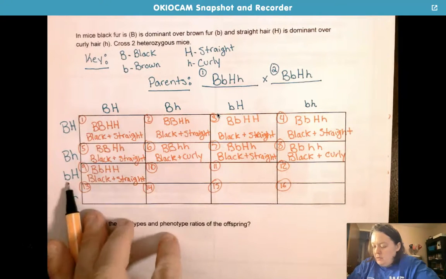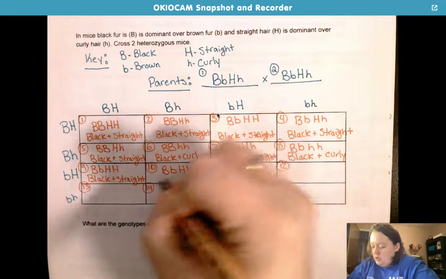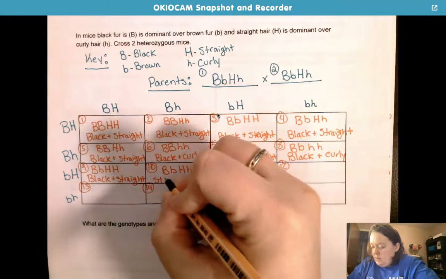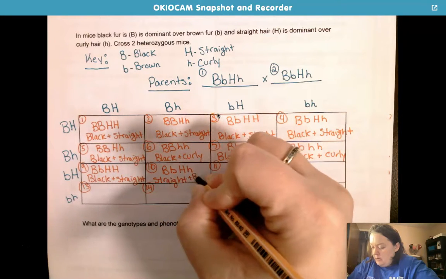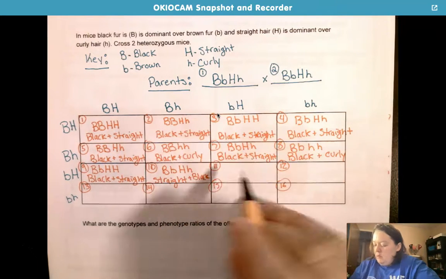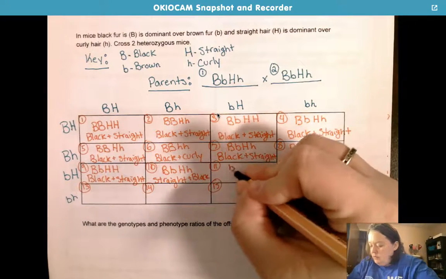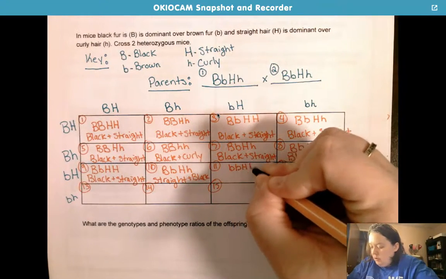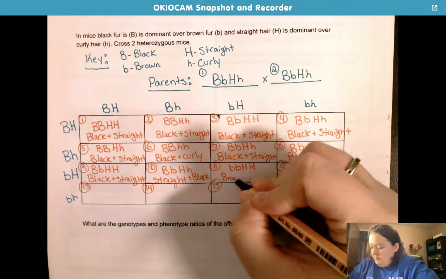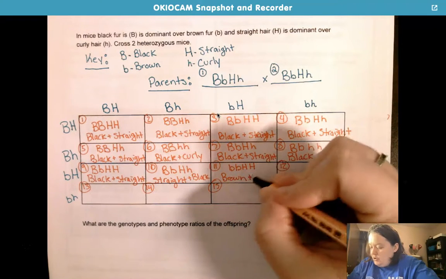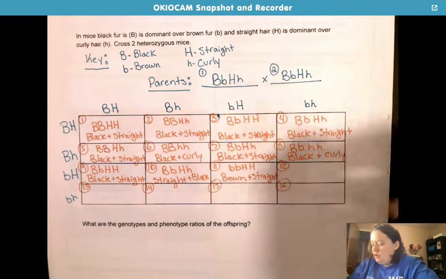For number 10, this gamete and this gamete combine. Big B, big H, small h. That will be straight black hair. Sorry, I'm writing that one backwards, my bad. Number 11, we're going to have this gamete combining with this gamete. We're going to have 2 small b's, but 2 large h's. Small b is brown. Big H is straight. That mouse will have brown straight hair.